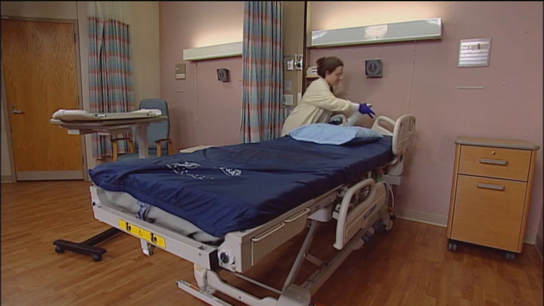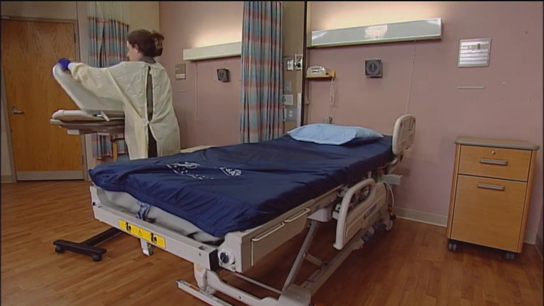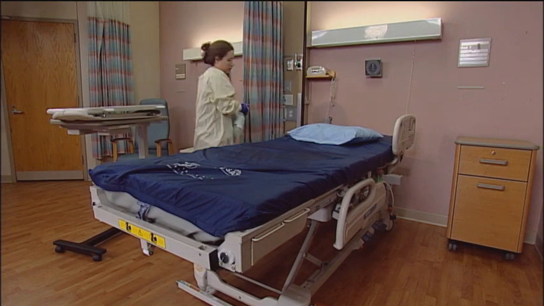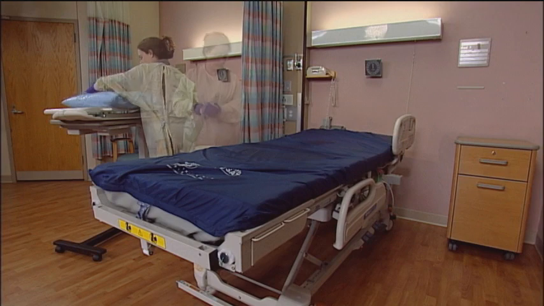Next, she'll clean the headboard. After cleaning the headboard, she will remove and stack it on top of the footboard. Then she'll proceed to cleaning both sides of the pillow and stacking that on top of the headboard.